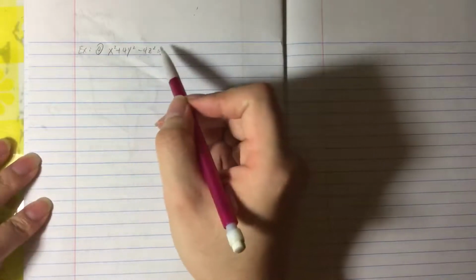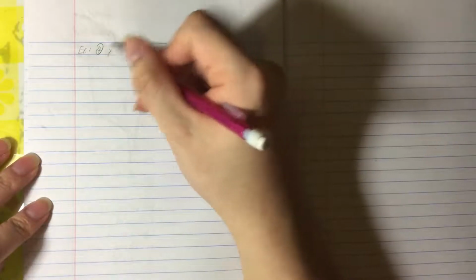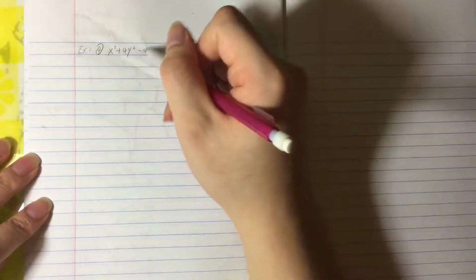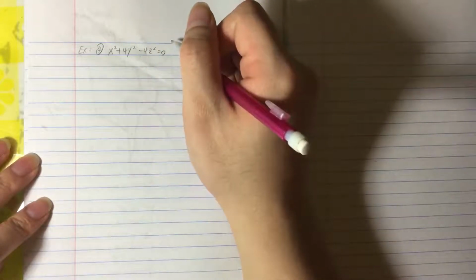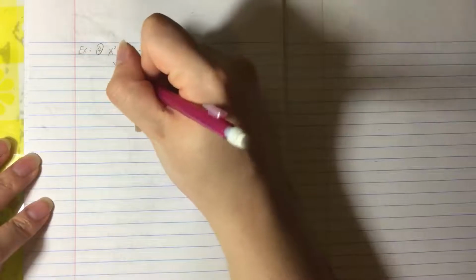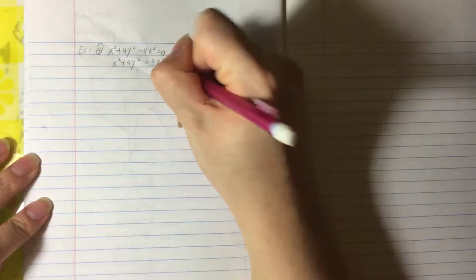Next example, x squared plus 4y squared minus 4z squared equal to 0. In this equation, x squared and y squared both have positive coefficients, but z has a negative coefficient. So try to move z over, and then find the level curves along the z-axis. Let's plug in different values for z.